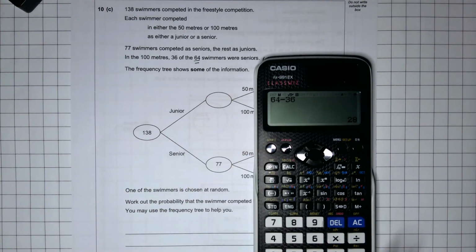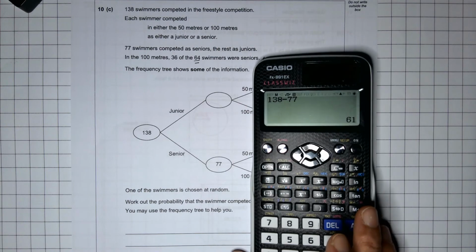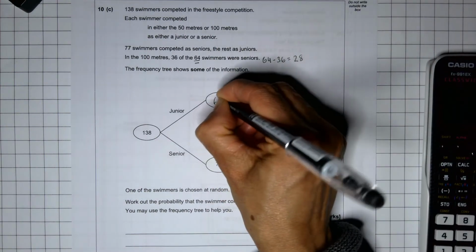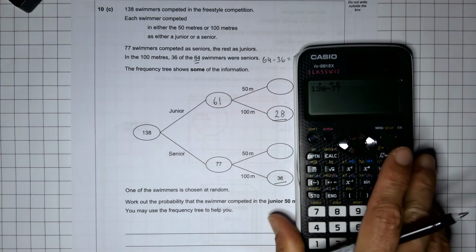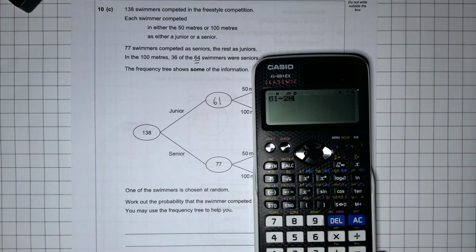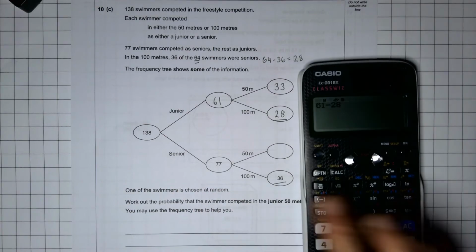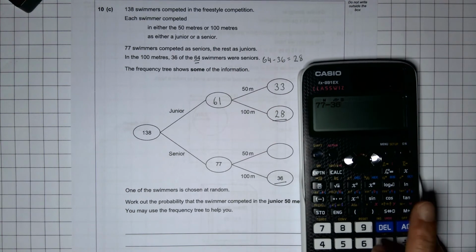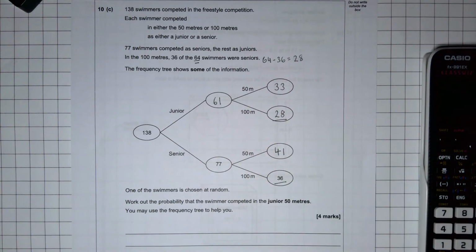We know we started with 138, take away 77 that went down to the seniors, which means we're left with 61 for juniors. And out of the juniors, some of them did 100, which means the remaining lot did a 50. So we had 61, take away 28, which leaves us with 33. So 33 did the 50. And we don't need this because we're only interested in the junior, but I'll do it for completeness. So 77, take away 36, gives us 41. So we've completed the tree, because it's always useful to have it, just in case.